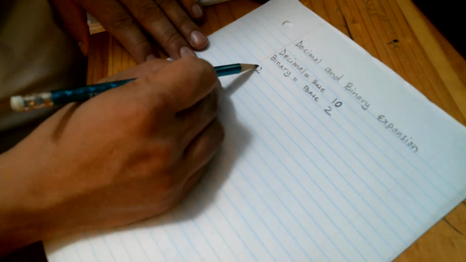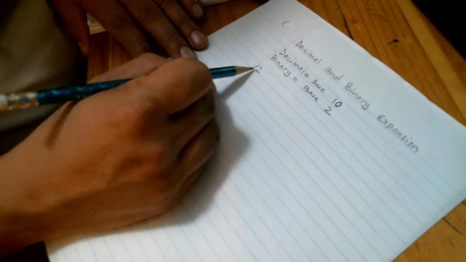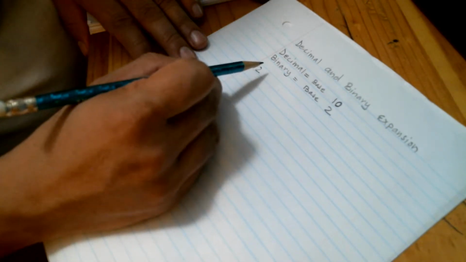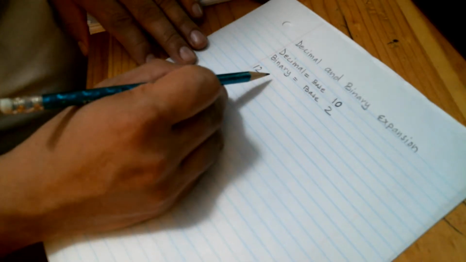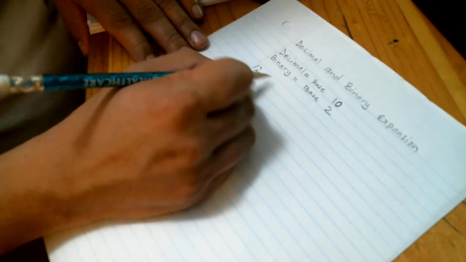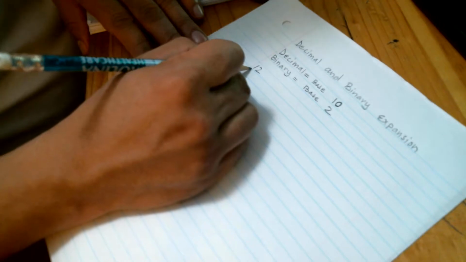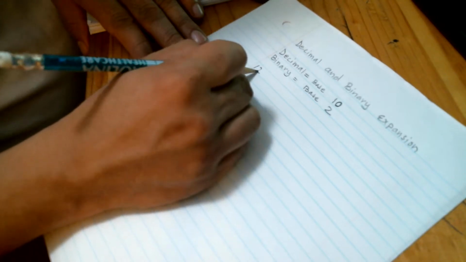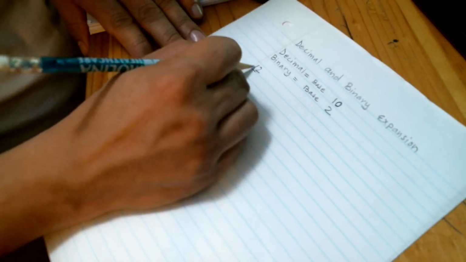If the question is asked, write the decimal expansion of the given number. So we need to expand them. This is based upon 10, right? Units, tens.